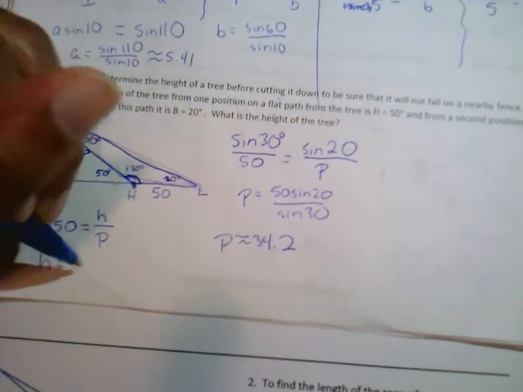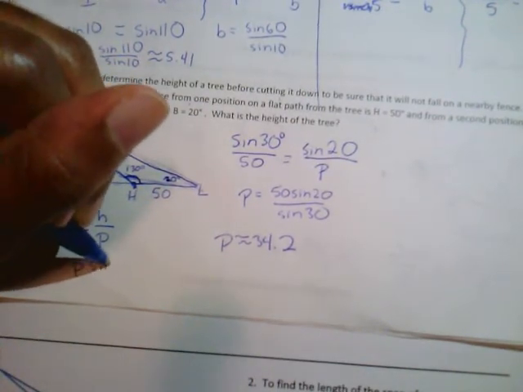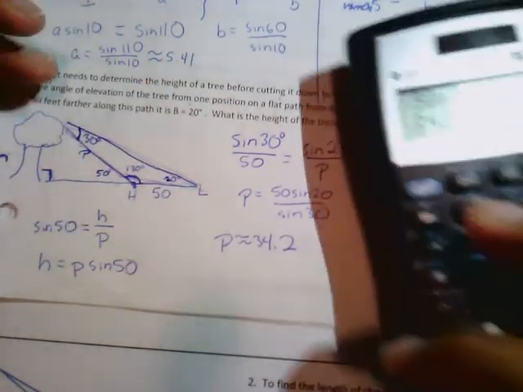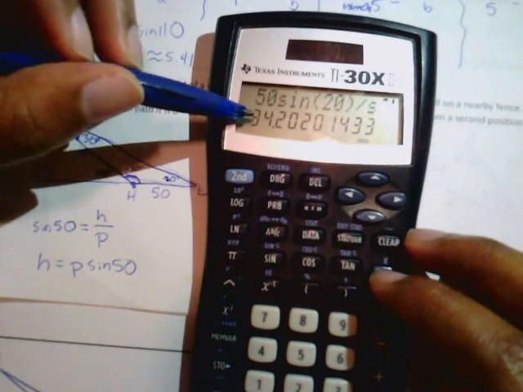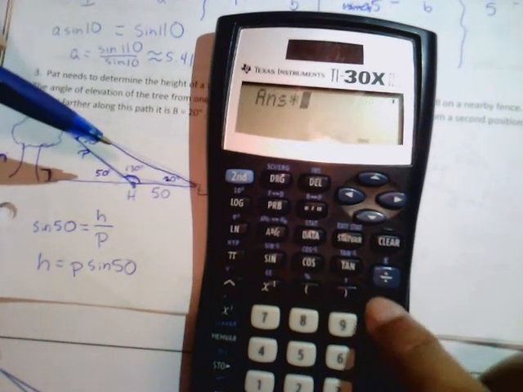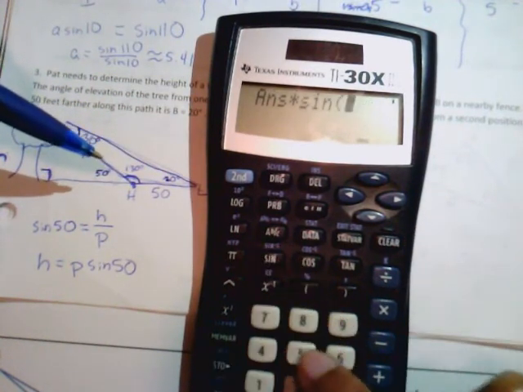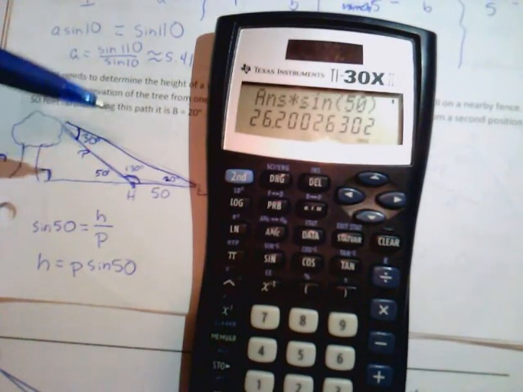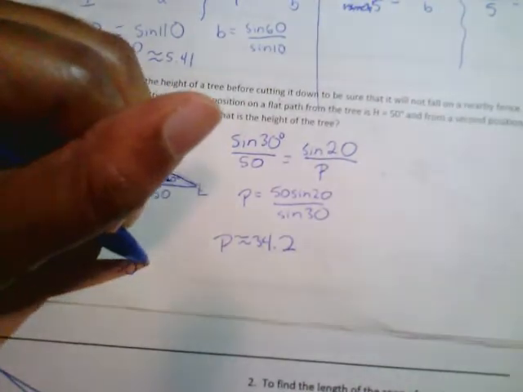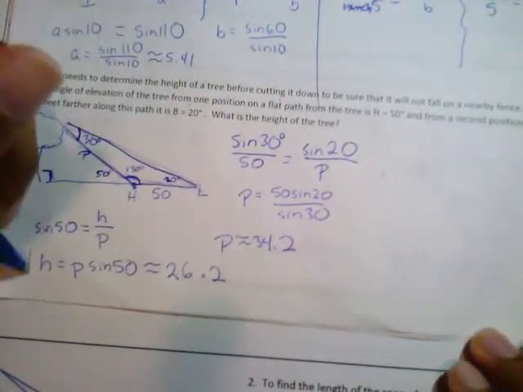So h equals P sine 50. So here is still what we have stored for P. So we'll just do P times sine 50. And this gives us 26.2. So the height of the tree is approximately 26.2.